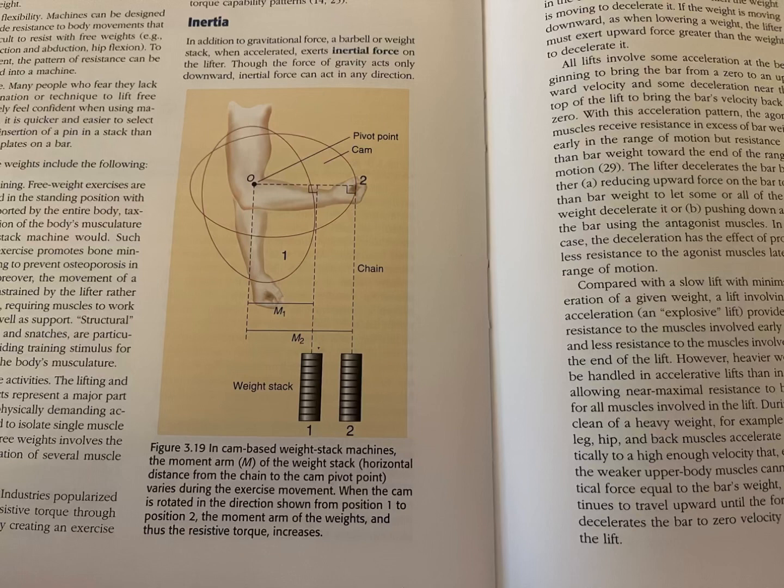Safety. The likelihood of injury as a result of being hit by, tripping over, or being trapped under a weight is reduced. It requires less skill to maintain control of a weight stack than of a free weight. Design flexibility. Machines can be designed to provide resistance to body movements that are difficult to resist with free weights: hip adduction, abduction, hip flexion. To some extent, the pattern of resistance can be engineered into a machine.